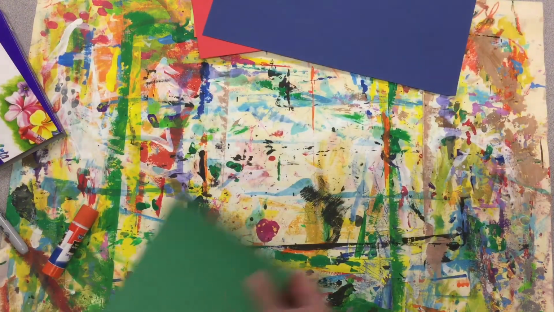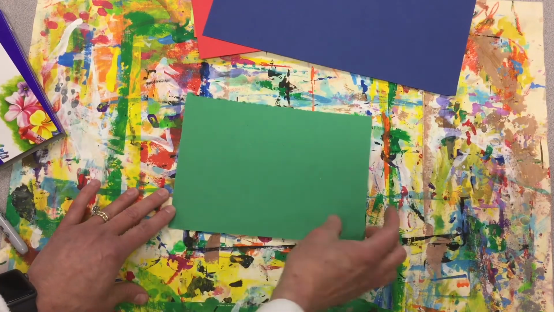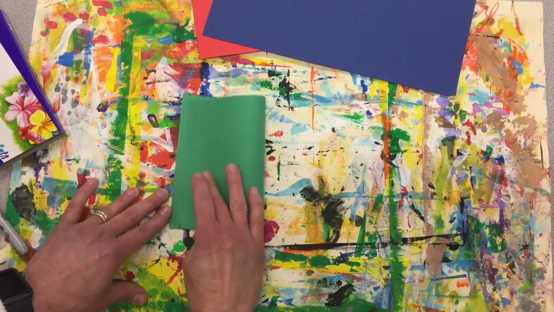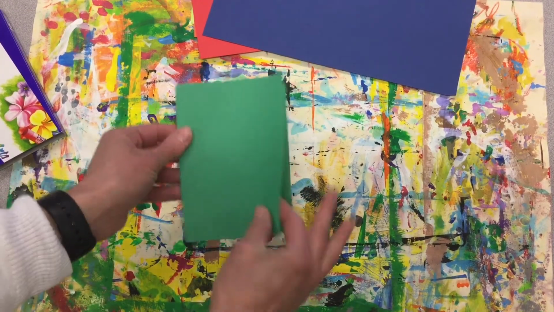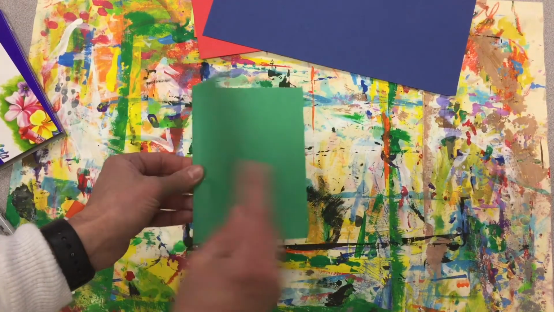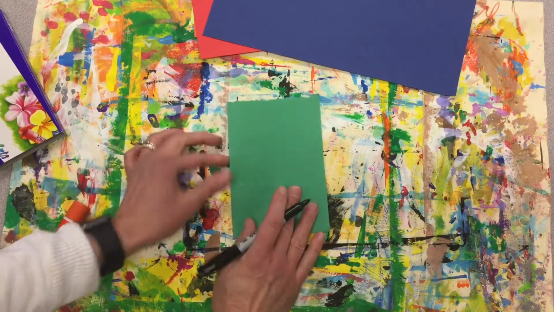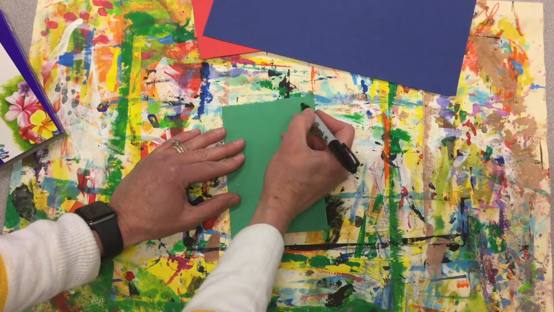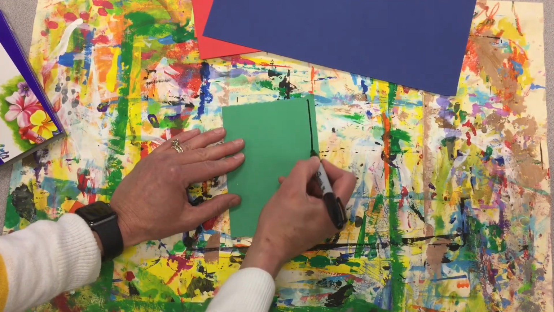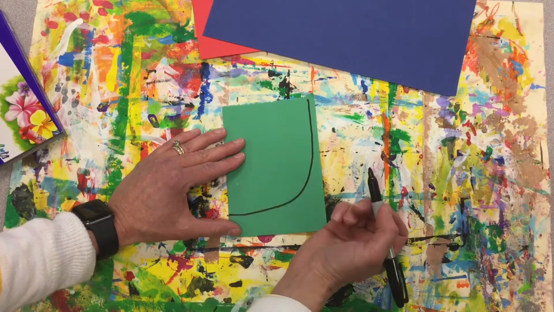So I want to start with my watermelon. I'm going to use a smaller piece of paper than that background. I'm going to fold this piece of paper in half. And now, like a book, we have the fold on one side, the opening on the other. I'm holding the fold. I'm going to get a pen or a pencil. Hold your fold. We're going to start on the open corner and we're going to curve down and around. This is going to be for our watermelon rind.